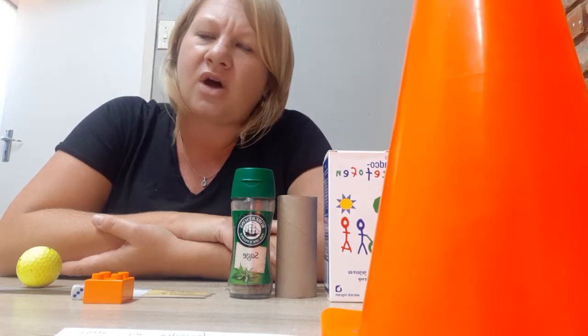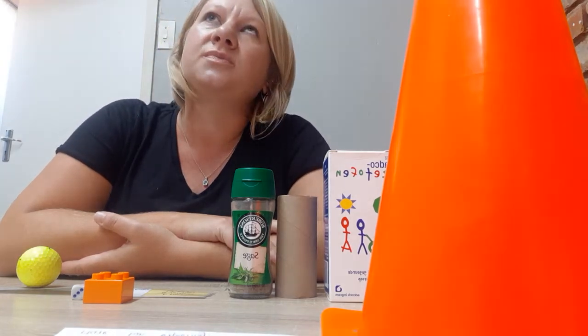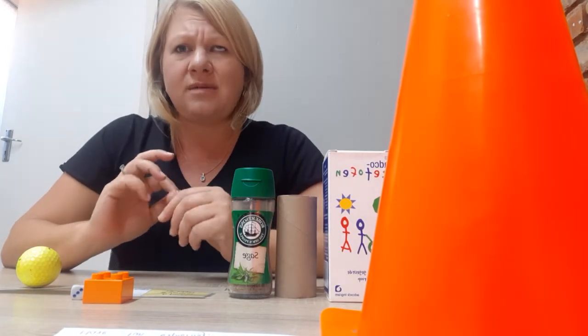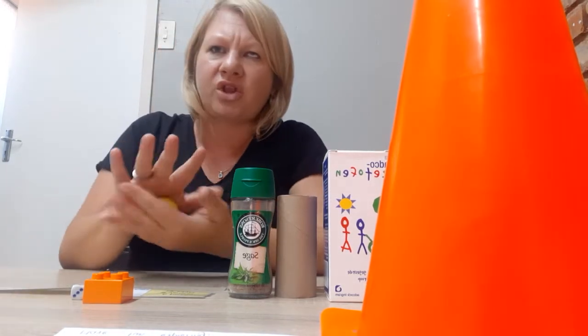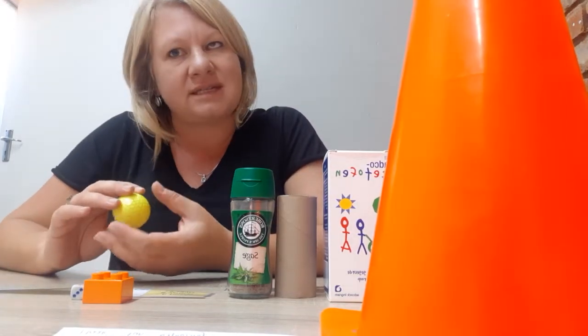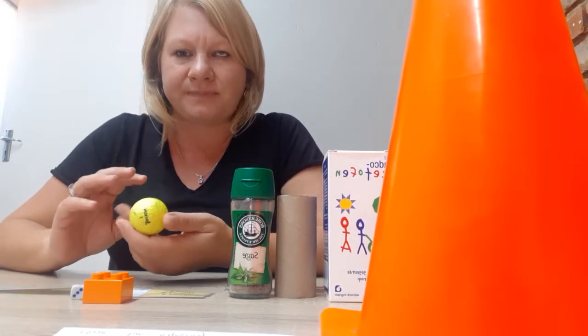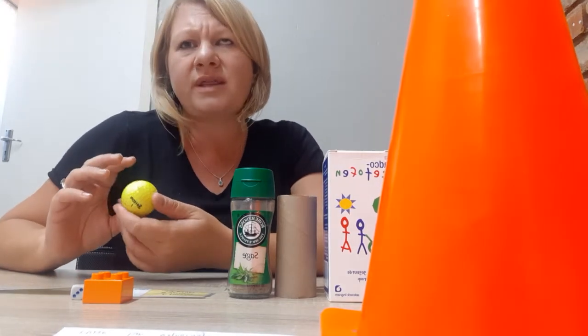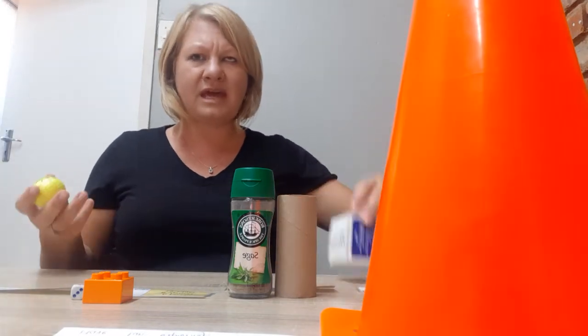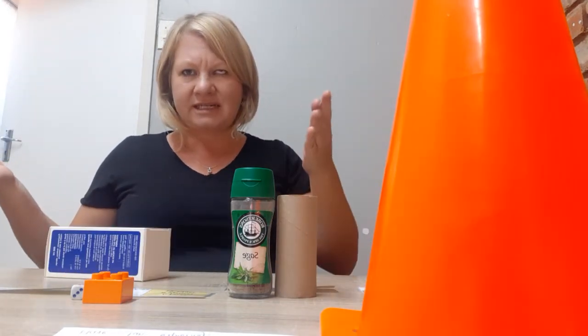When you work with these objects, you will let them explore to see how many edges or faces they have. Let them see for themselves. Let them hold the objects, let them play with it, and let them count to understand what we are talking about. Okay, also when they play with these objects, they can see if it's going to roll or if it's going to be a sliding object.